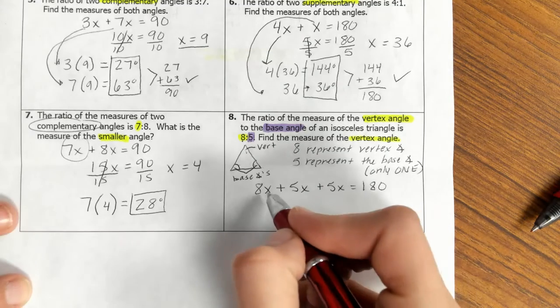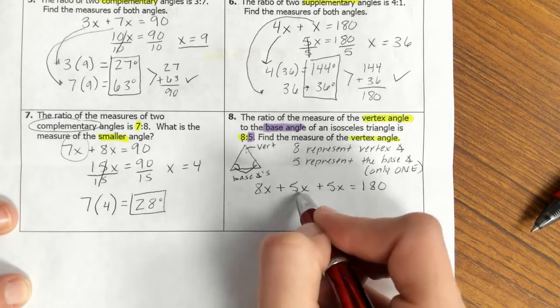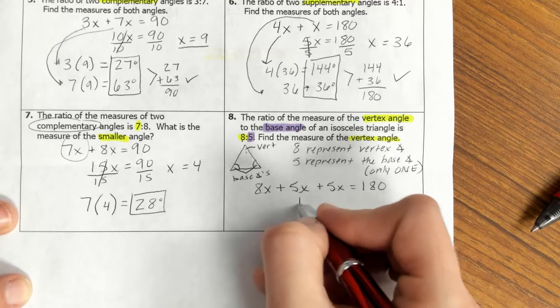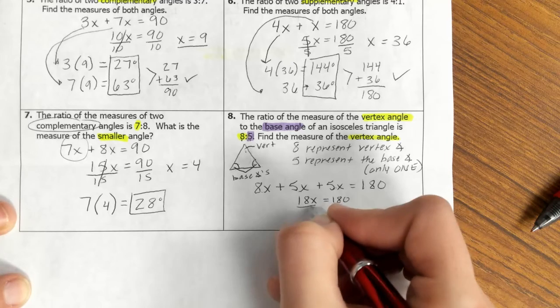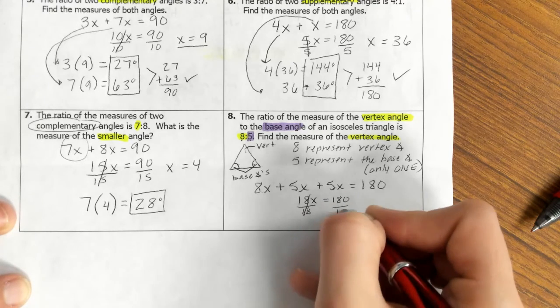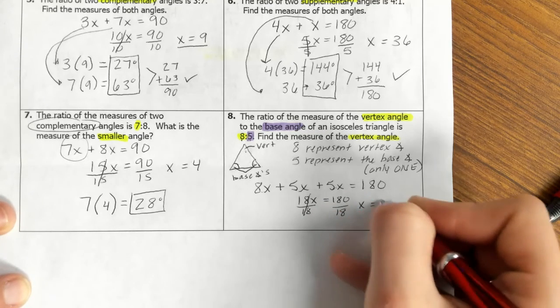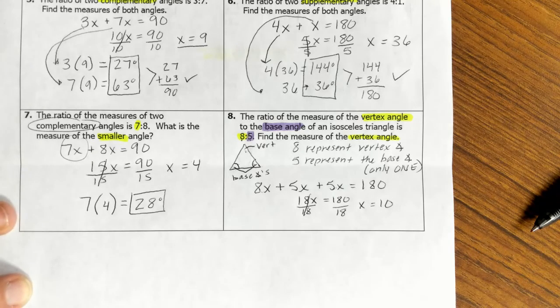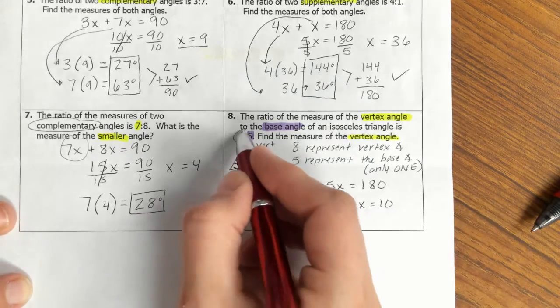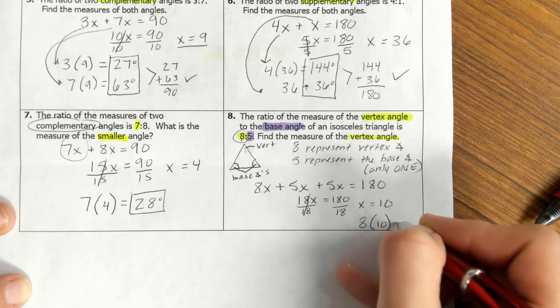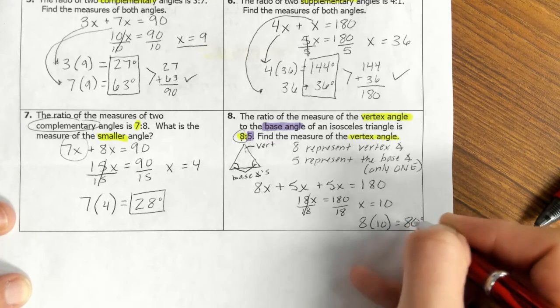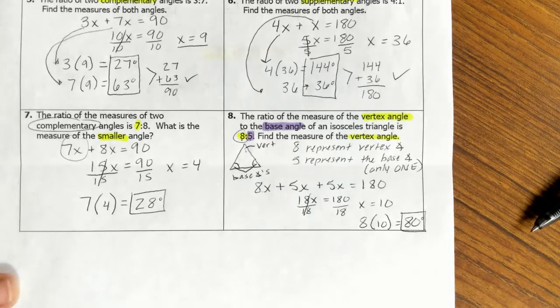When we add all three of our like terms together, we get 18x. We set that equal to 180. Solve for x. X will equal 10. Now we did want the vertex angle, which was the 8. So we take the 8x and we substitute in 10. We find out our vertex angle is 80 degrees.